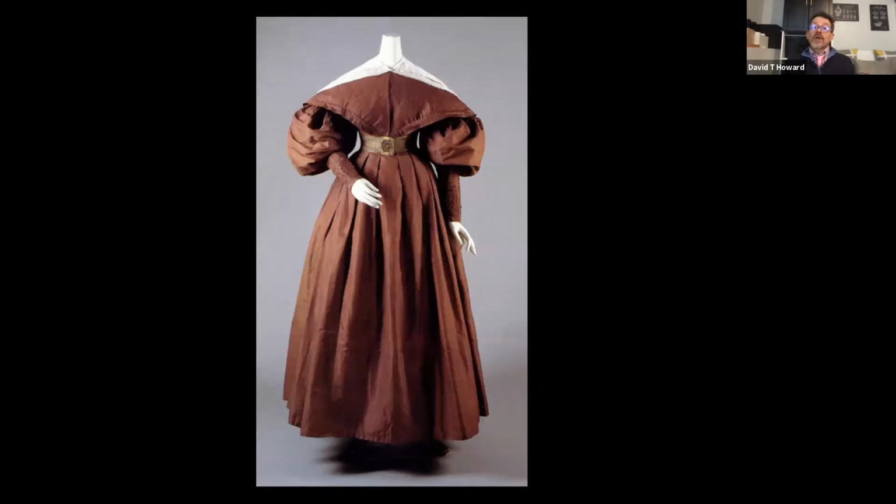Here we can see a dress that actually has the pelerine cut into it. So this has this added sort of capelet built into the whole garment. And then, as you can see, it's really kind of visually pushing the shoulders down almost up level.